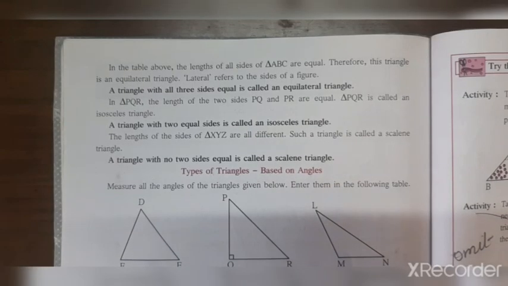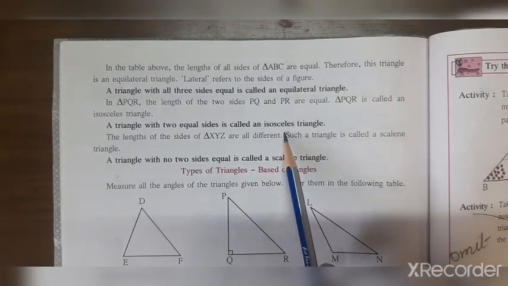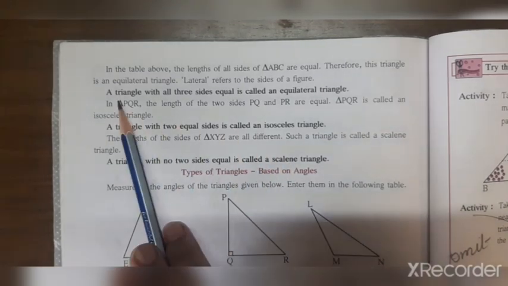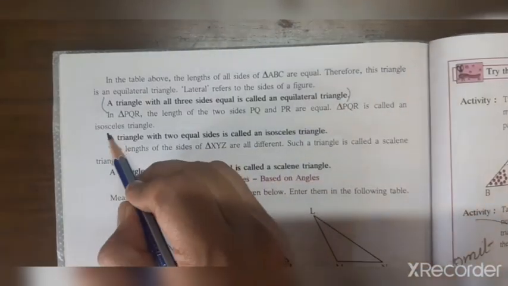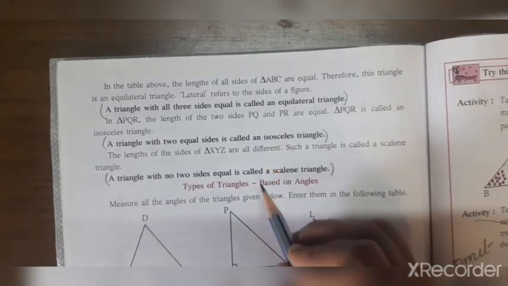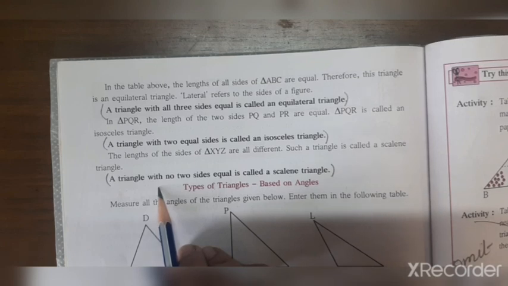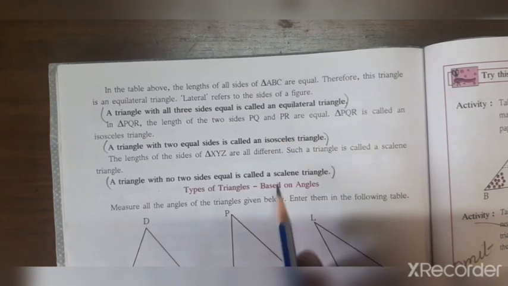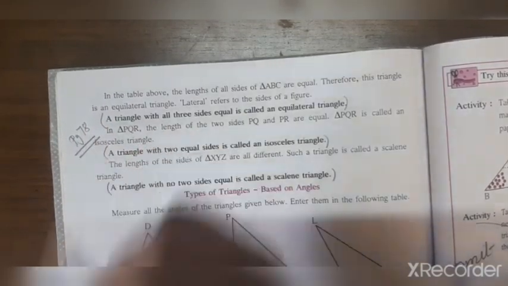Now on page number 78, they have given what is an equilateral triangle, what is an isosceles triangle, and what is a scalene triangle. You need to study the statements on page number 78, the ones I am marking, written in bold letters. These 3 statements you have to study and learn by heart, and write in your notebook. This is what I explained just now. So please learn these 3 statements on page number 78.